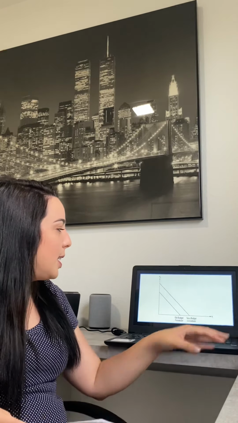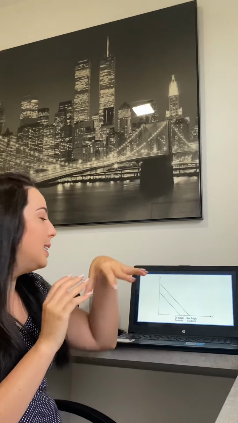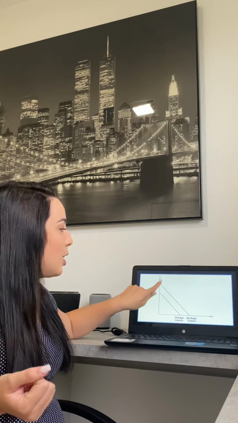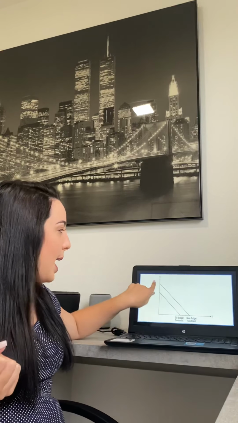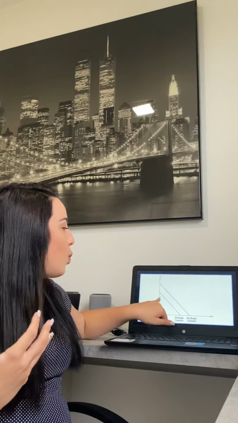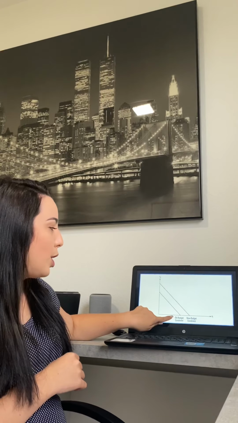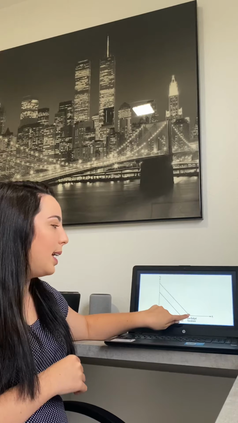The other change: let's say that we have an increase in income. Let's say that the consumer has more money available that he can spend. In this case, the budget constraint line will make a parallel shift outward, and that will create a positive change, because the consumer will be able to afford more of product A and more of product B. So the consumer will be able to afford more of both products. That's why it's an outward shift of the constraint line. So we have the old budget constraint line, and we have the new budget constraint line.